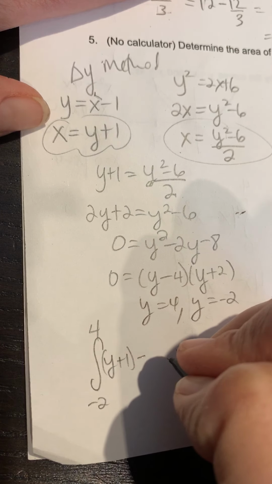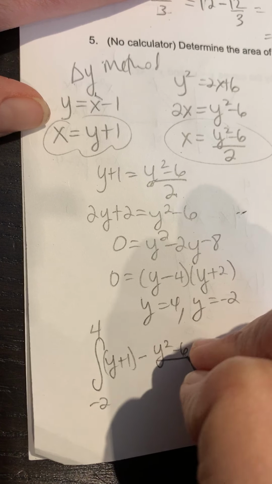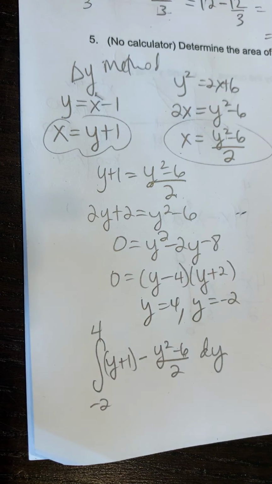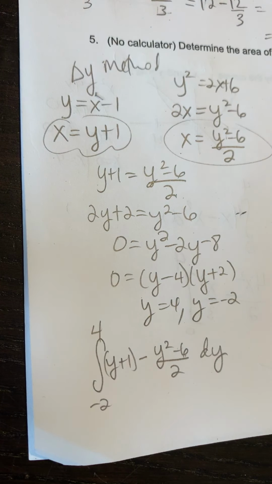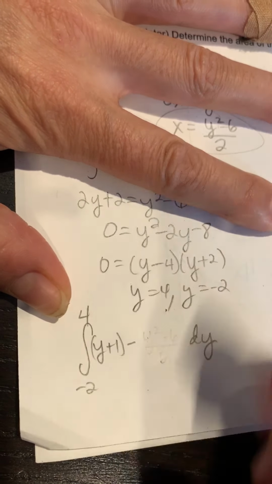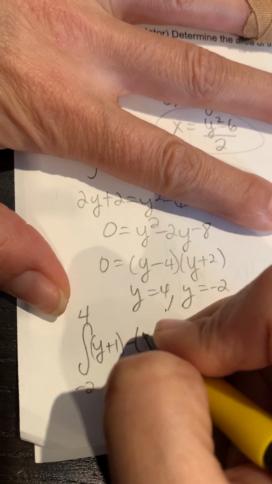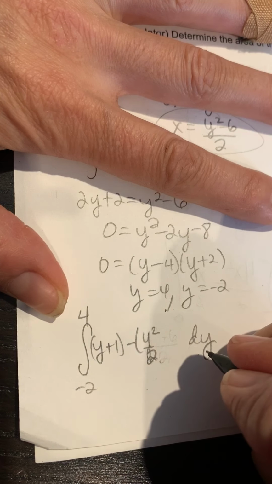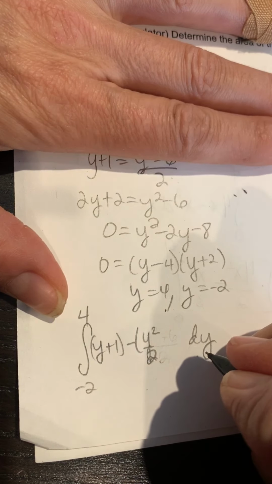The bottom function is (y squared minus 6) over 2 dy. Now you have to get those integrals, so I'd have to break that up. I'm going to make that minus y squared over 2, and then y squared over 2 minus 3.